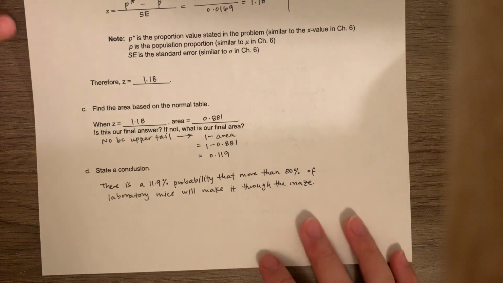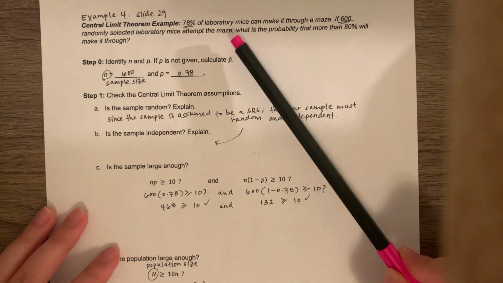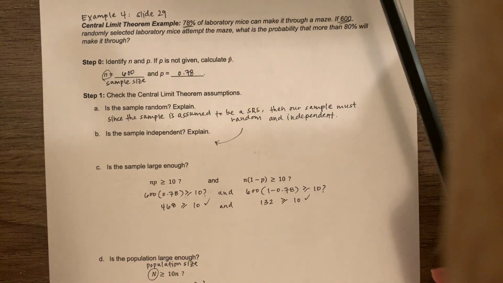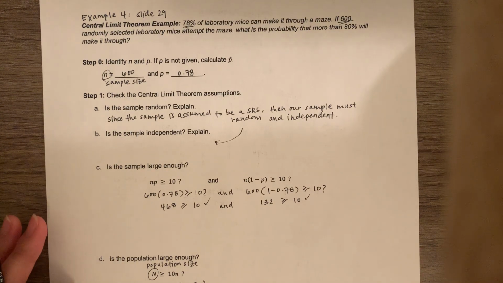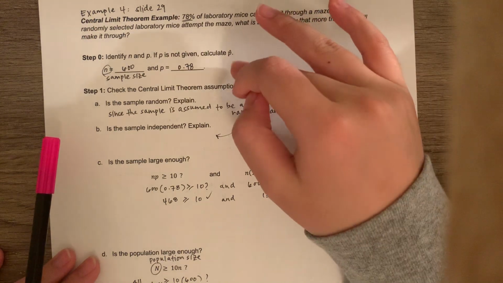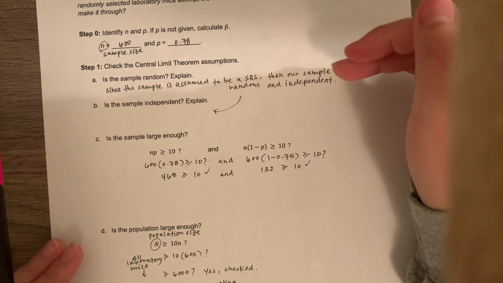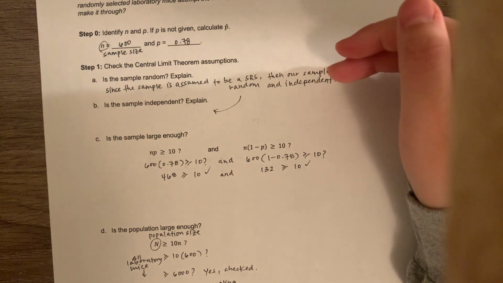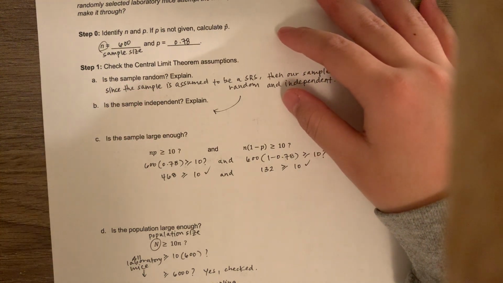So I'm going to go ahead and recap what we've done so far. Again, here we're given that 78% of laboratory mice can make it through a maze. 600 of them were randomly selected to attempt the maze. We want to know the probability that more than 80% will make it through. We first start off by identifying n and p. If p is not given, we calculate p hat. Step 1 would be checking the central limit theorem assumptions. If the assumptions are not met, there's no point in doing any of this, because this is only true if the central limit theorem is met.